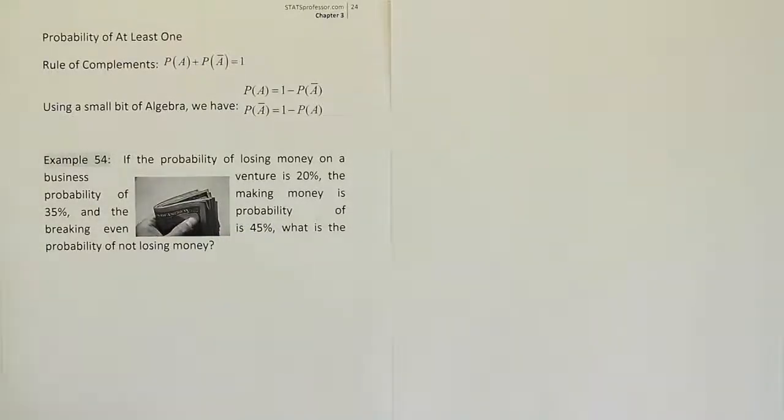All right, so in example 54, we're actually looking at a problem that could be done in your head, and I'm sure that some of you are already looking at it and you know the answer already and you don't have to write anything down, and that's understandable. But I want to use this simple problem to introduce the idea of a complement, to show that there are two ways to work out probabilities like this.